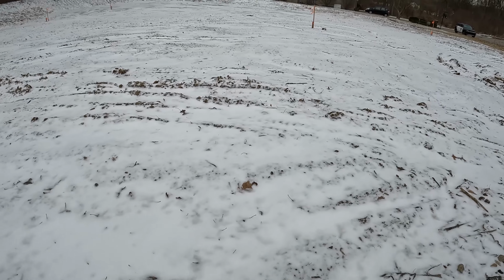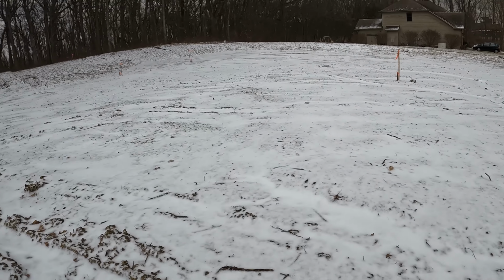Ooh, the ground is only partially frozen. I think I just got in some muck. It's chilly out. Can we get the spring already, please?